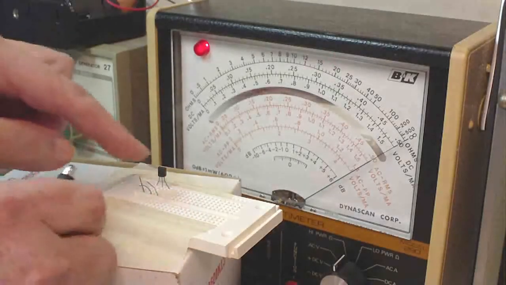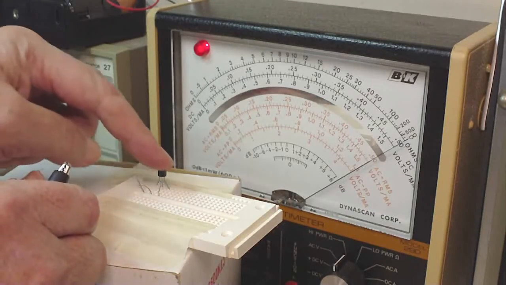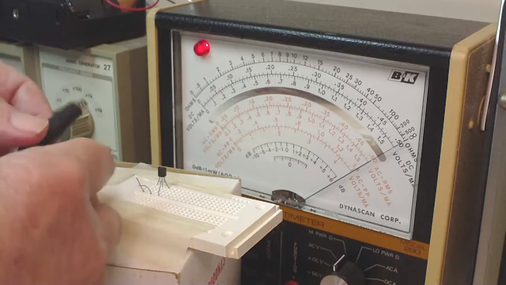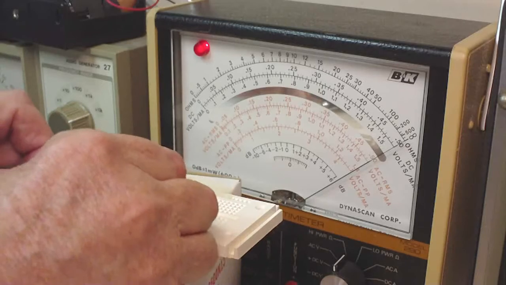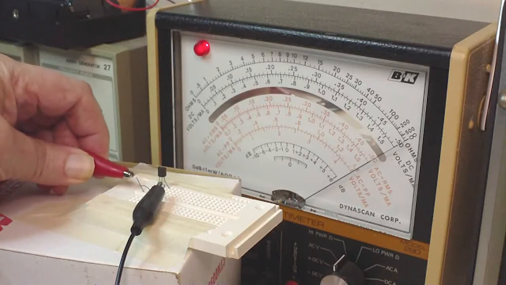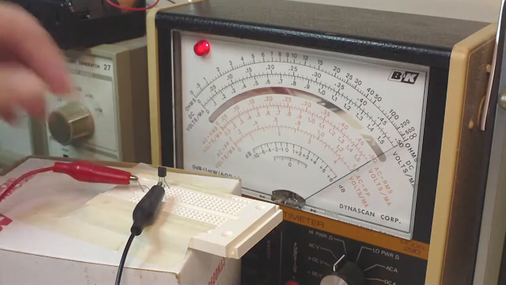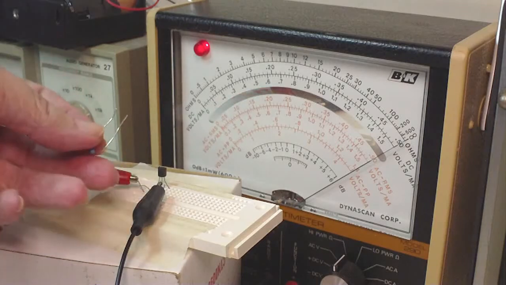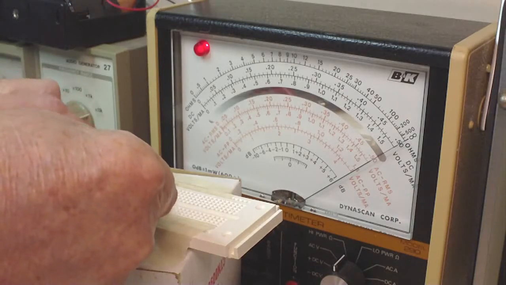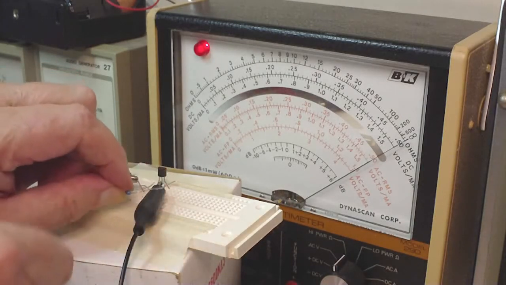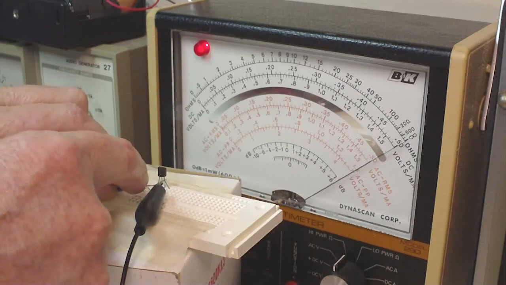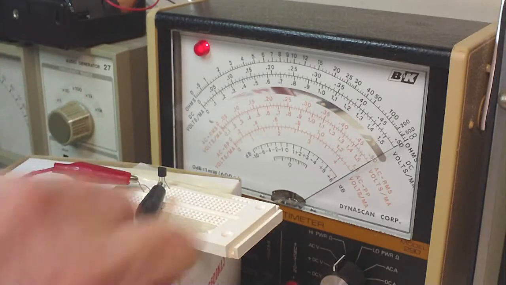Okay, now what we don't know is which is C and E. Well, we have a PNP transistor. That means that the collector is going to be negative, and we'll just pretend that that's going to be the collector and this is going to be the emitter. This is a 100K ohm resistor. If we bias this negative, we should get a big response. And we get a little bit of movement, but not much.